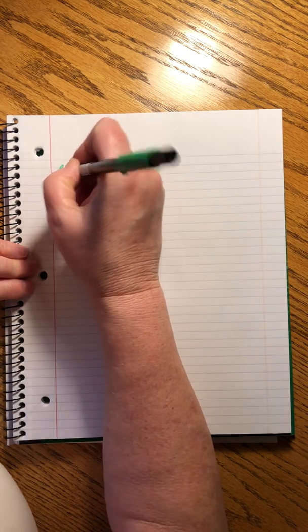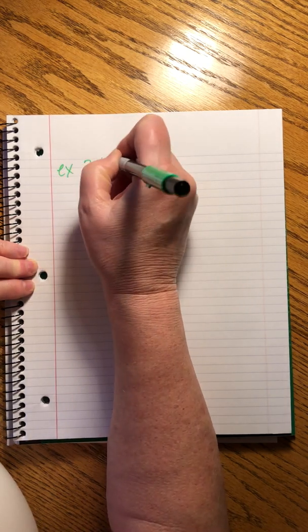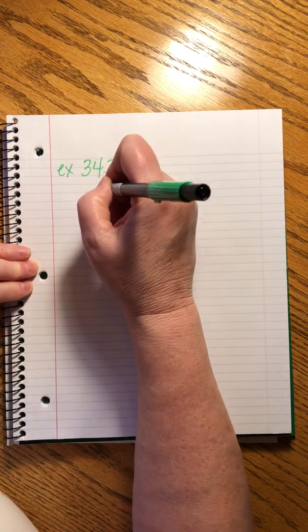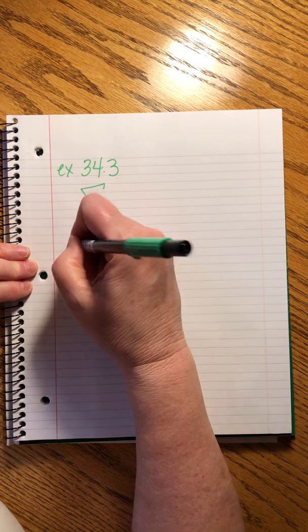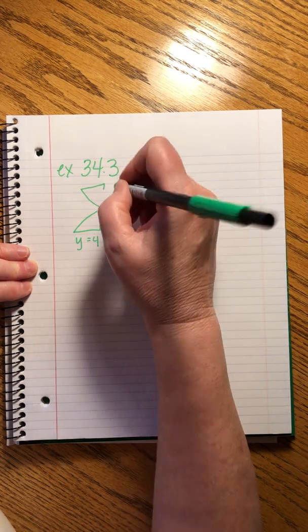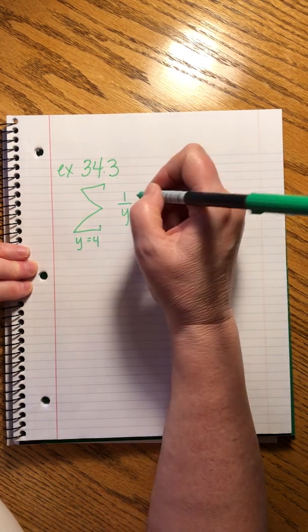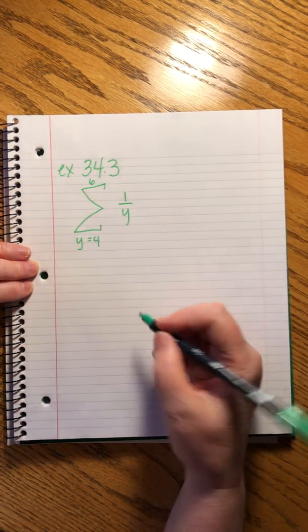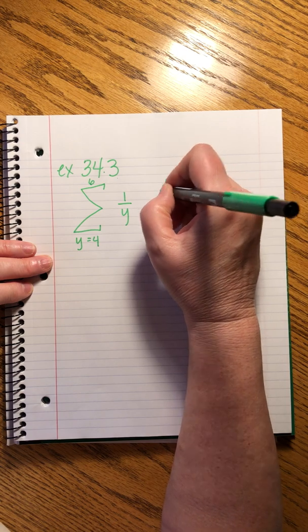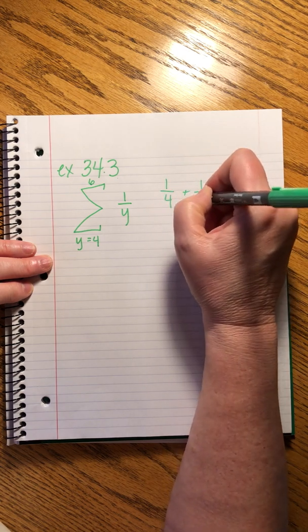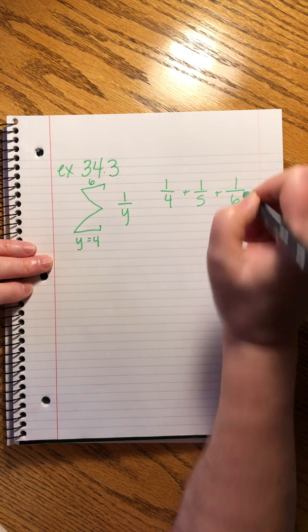And here's, I think this is our last, yeah, this is our last example on this topic. 34.4. We start with y equals 4. Our typical element is 1 over y, and we're going to go up to 6. Okay, so that means we only have to do 4, 5, and 6. So it's going to be 1 over 4 plus 1 over 5 plus 1 over 6.